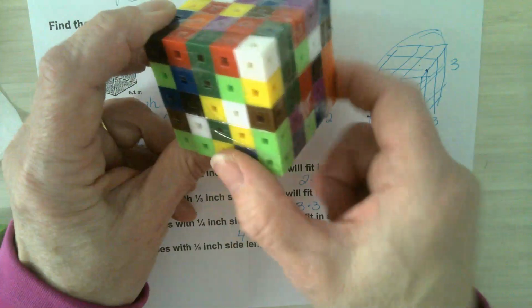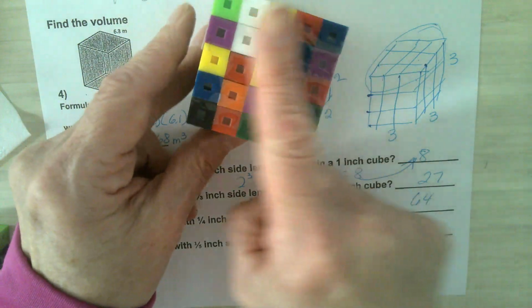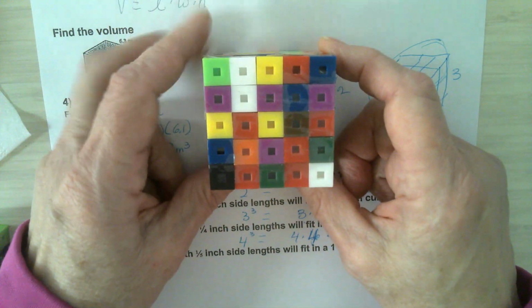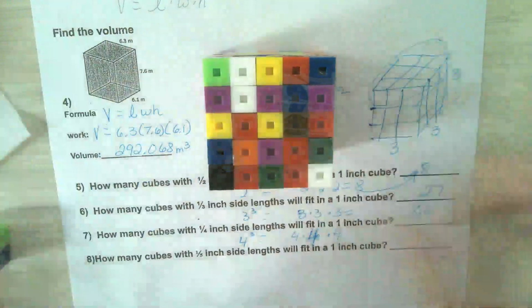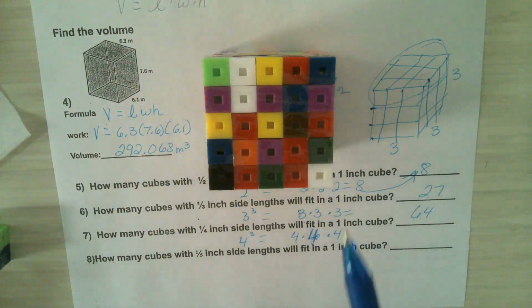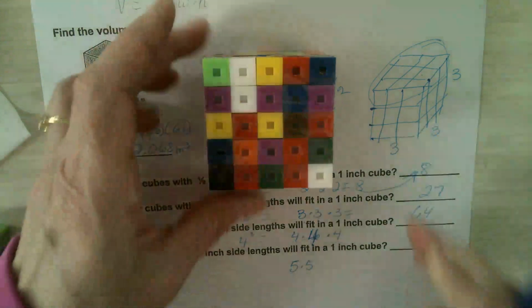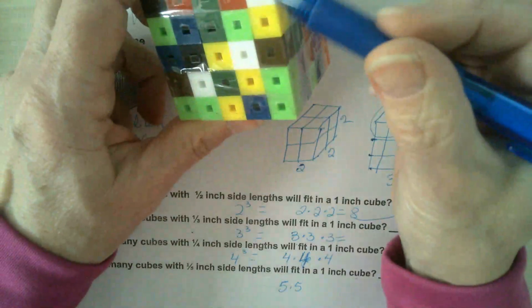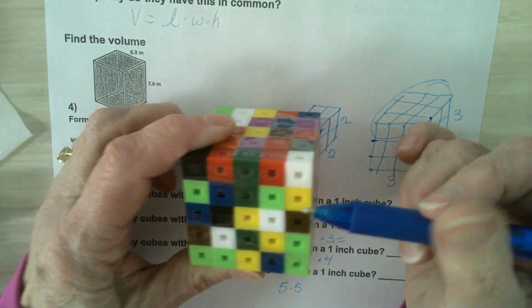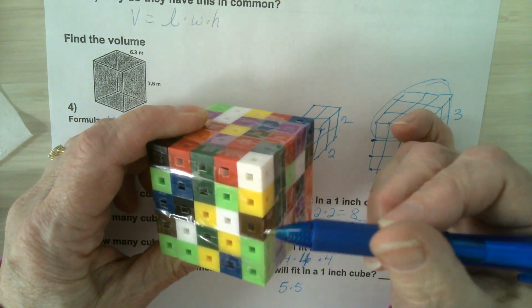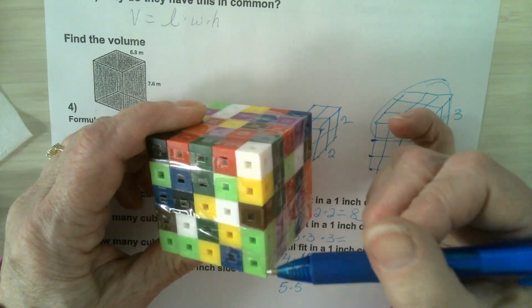Okay, how many are in the bottom row or on the top row? How many cubes are a 5 by 5? A 5 by 5 is how many? 25. And how many rows of 25 do I have? 1, 2, 3, 4, 5.